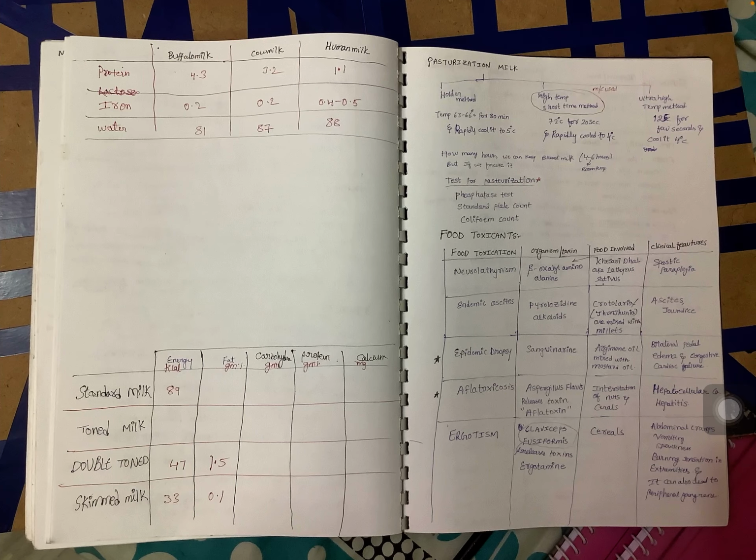And here the buffalo milk protein 4.3, cow milk 3.2, and human milk 1.1. Iron: buffalo milk 0.2, cow milk also 0.2, the human milk is 0.4 to 0.5. The water: buffalo milk 81 and the cow milk 87 and the human milk 88. The standard milk energy in kilocalories 89, and the double toned milk is 47, skimmed milk it is the 33, and the fat here 1.5 in the double toned, and the skimmed milk is 0.1%.